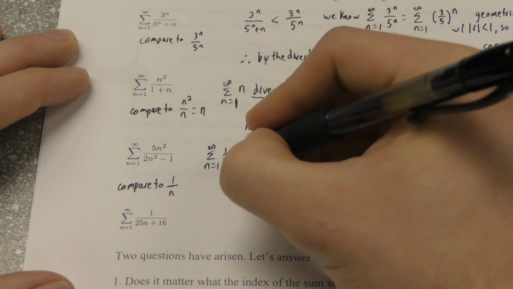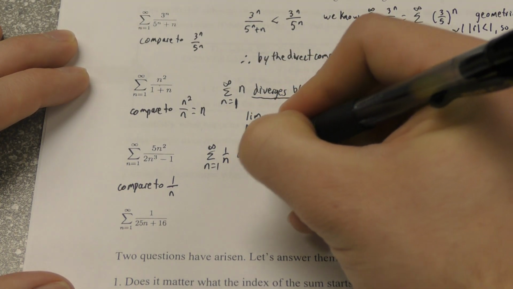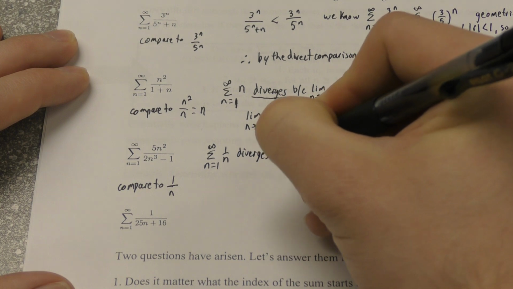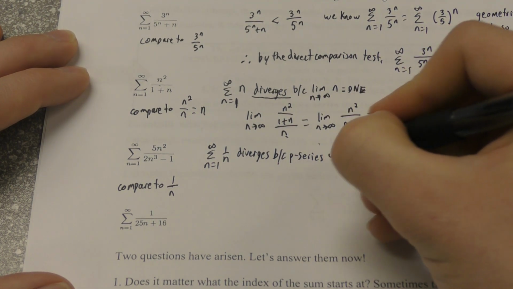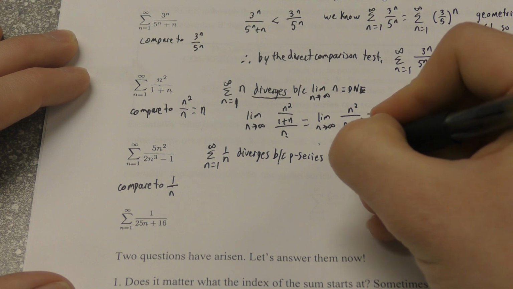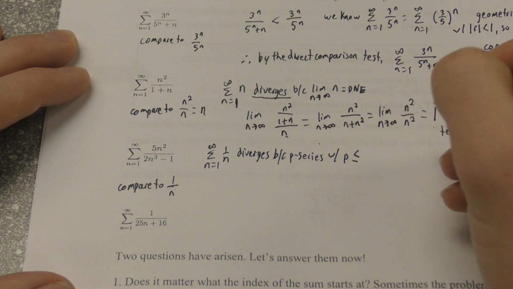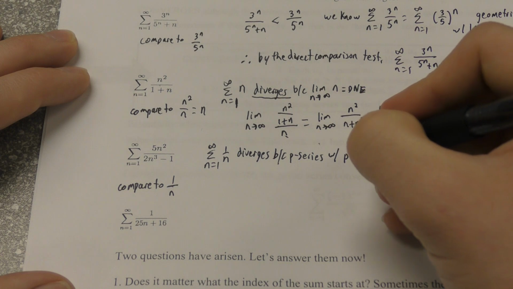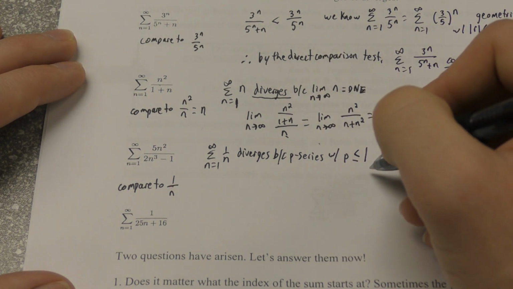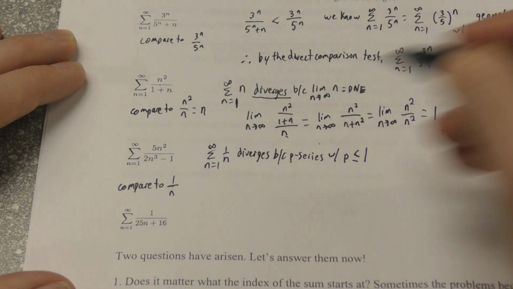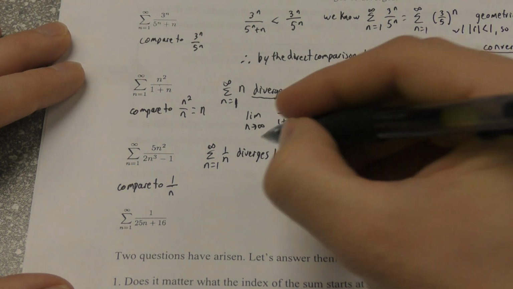I know the harmonic series diverges because it is a p series with p being less than or equal to 1. P series diverge if p is less than or equal to 1. In this case, p, my power there, is 1. So this is going to diverge.